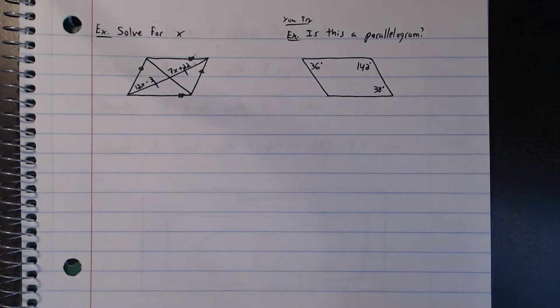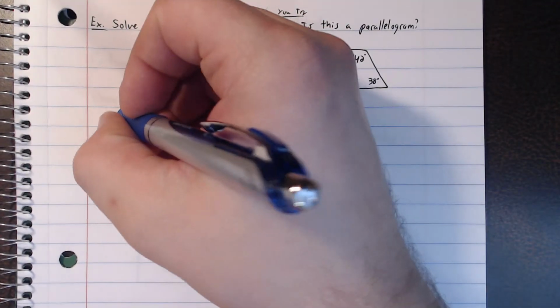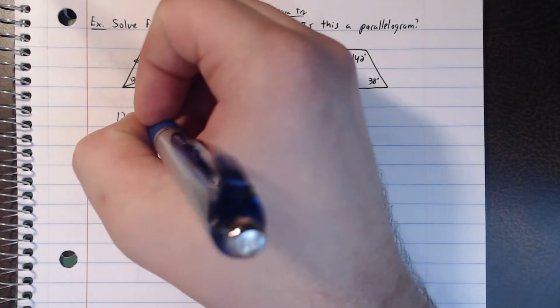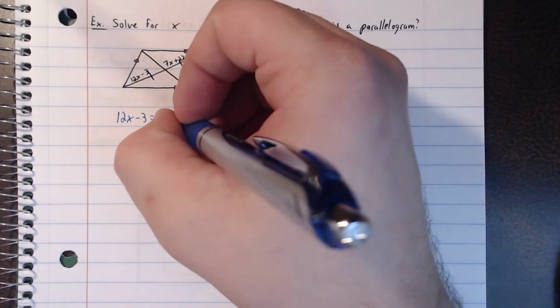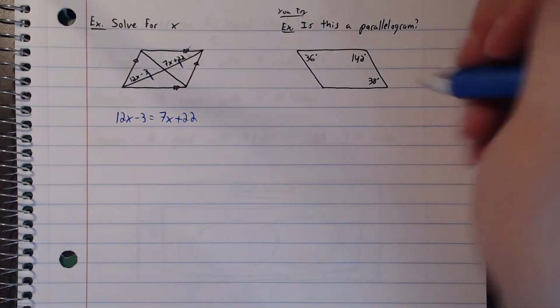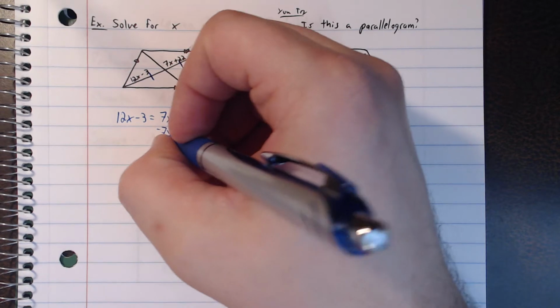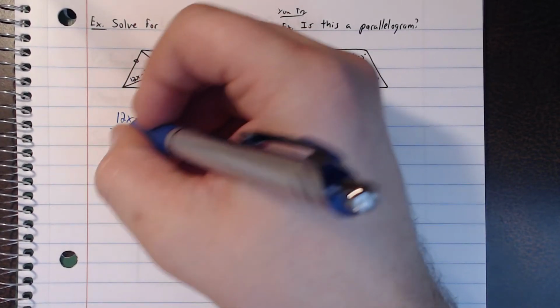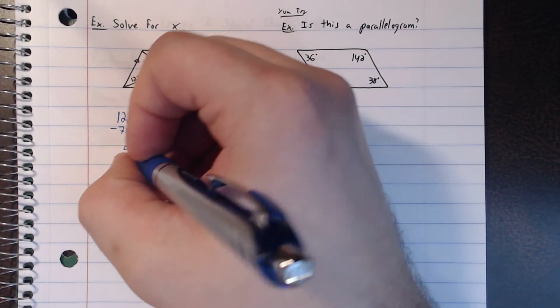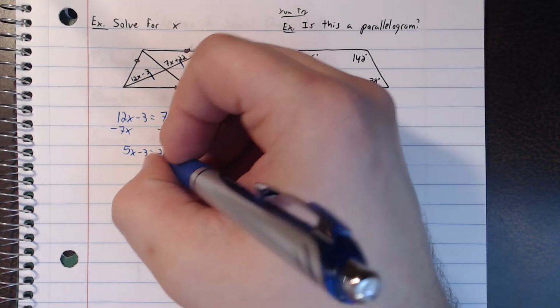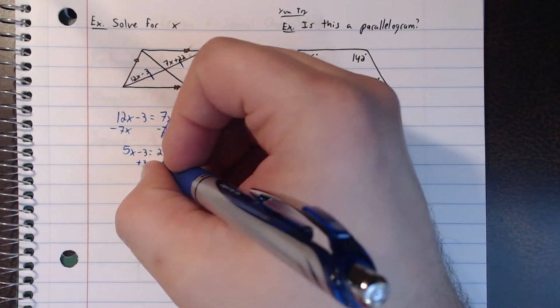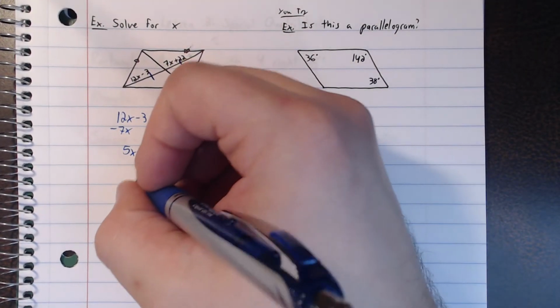Alright, so if I want to solve for x at this point, I just take those two pieces, 12x minus 3, set it equal to 7x plus 22, and solve for x. I'll subtract 7x from both sides. So 5x minus 3 equals 22. We'll add 3 to both sides.